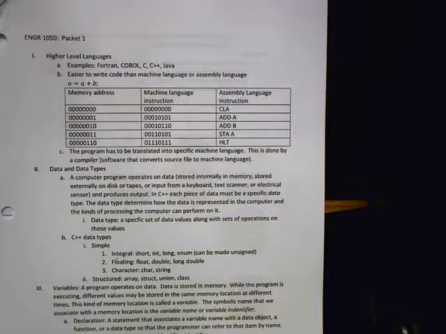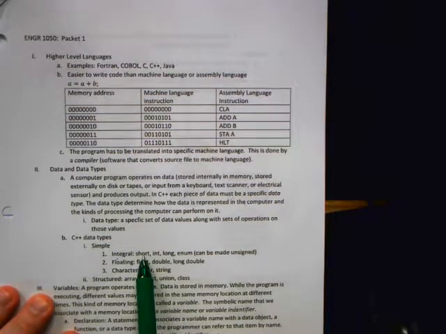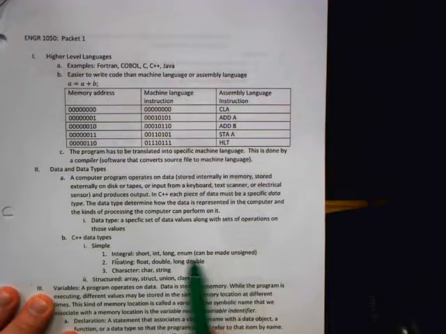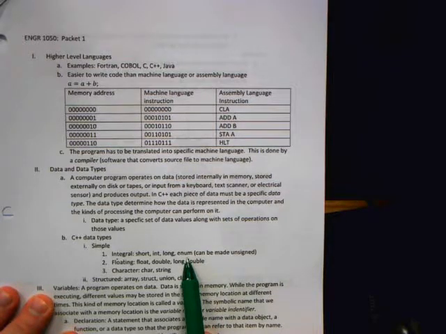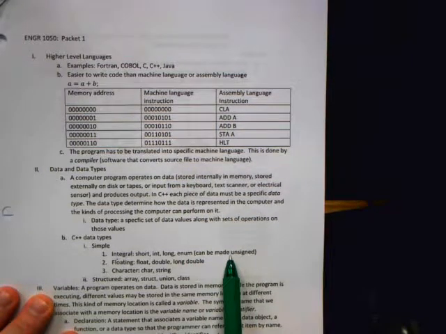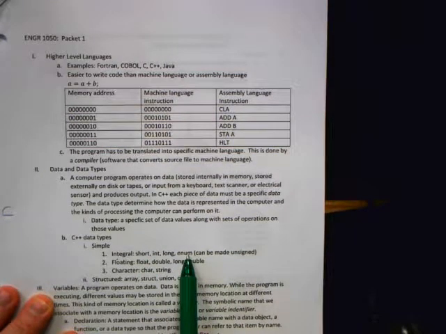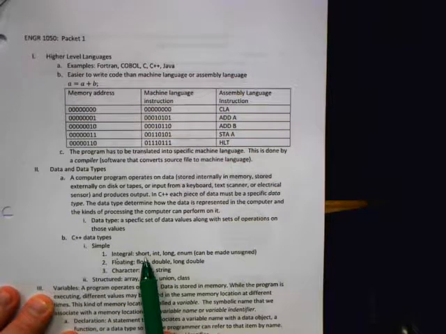All right? There are different kinds of integer variables in C++. There's an integer variable called short. There's an integer variable called long. There's an integer variable called int. There's an integer variable called enum, which can be made unsigned, which means it could only be positive. Why do we need different kinds of integers? If the integers are 1, 2, 3, 4, 5, why do I sometimes want to call it short? Why do I sometimes want to call it long? Why do I sometimes want to call it int? That's true, and that will happen, but that's not why we have different kinds.